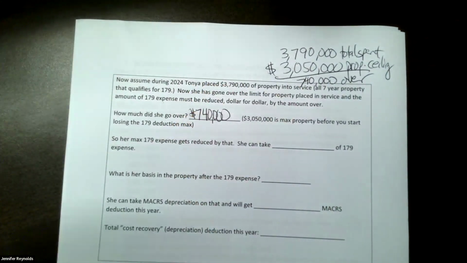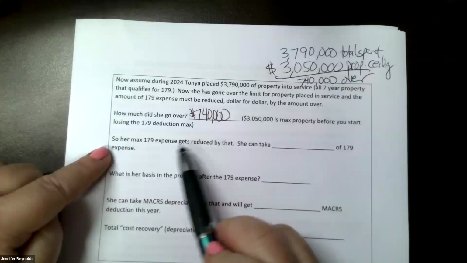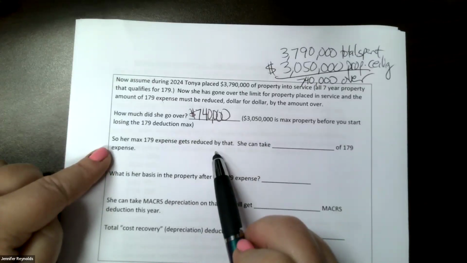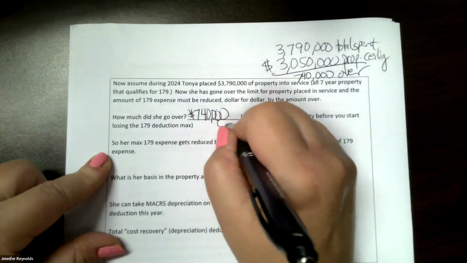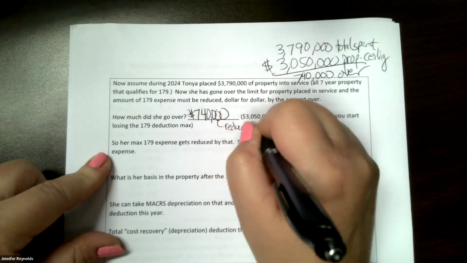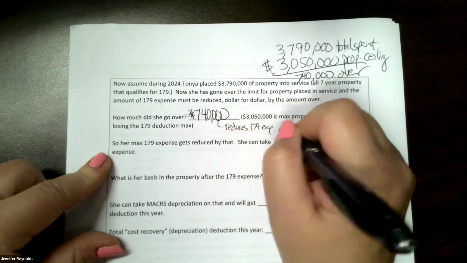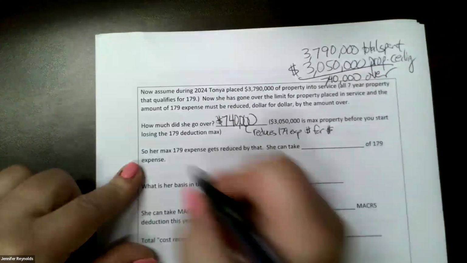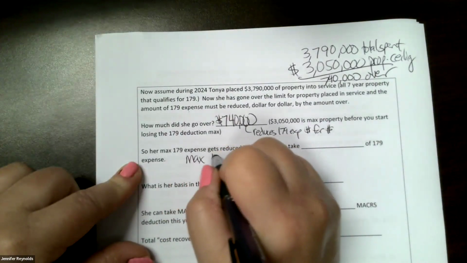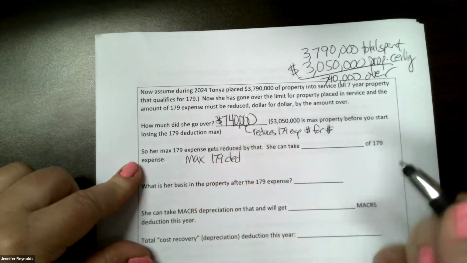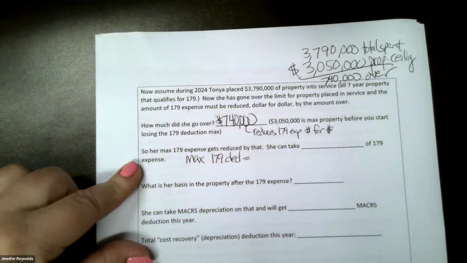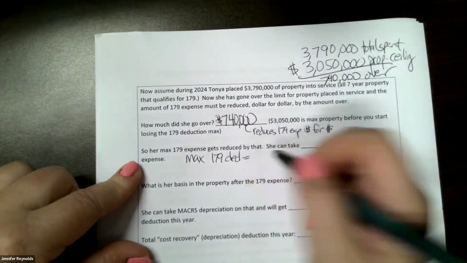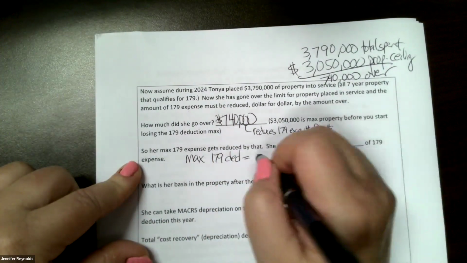Okay. So her max 179 expense gets reduced by this. This reduces the 179 expense dollar for dollar. So what was that max 179 deduction? Again, you don't have to memorize it. I'll have it on the first page of your exam. For 2024, it was, what was it, 1.22, I think?